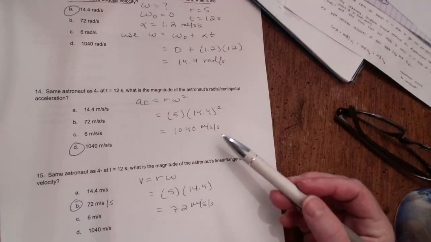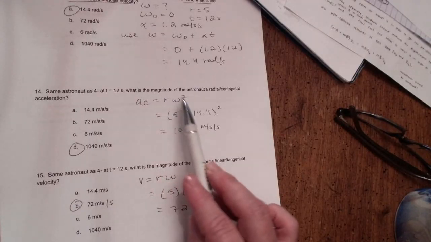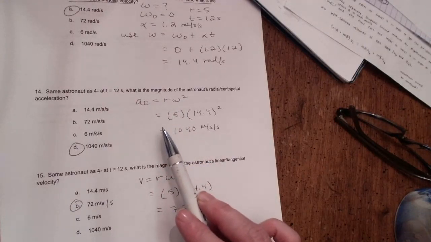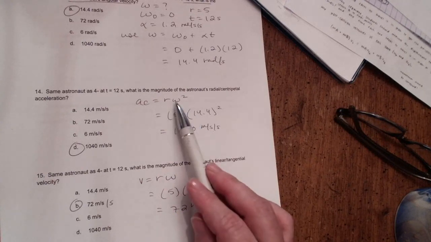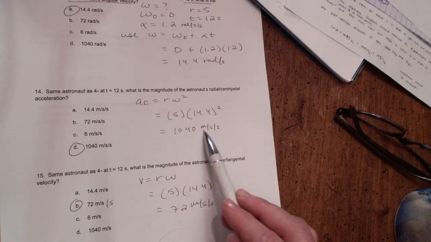Then same astronaut, we want to know what's his centripetal acceleration. So we're going to use the same equation I just talked about. This is our centripetal acceleration in angular form. And so we put the numbers in, get this.